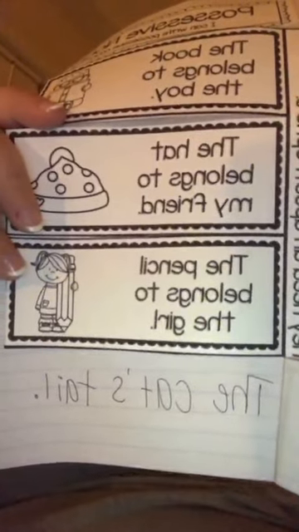My last flap says, the tail belongs to the cat. The cat owns his tail. So we're going to write the sentence, the cat's, C-A-T apostrophe S, the cat's tail, period. So now my page looks like this. The cat's tail. The cat owns his tail. It belongs to him. So when I write the noun cat, I add an apostrophe S so that the reader knows that that cat owns the tail.